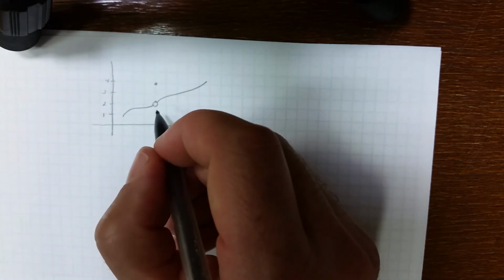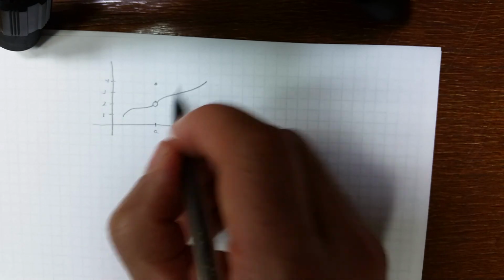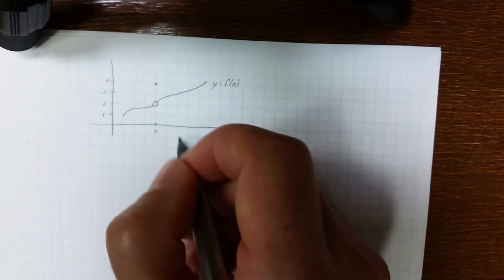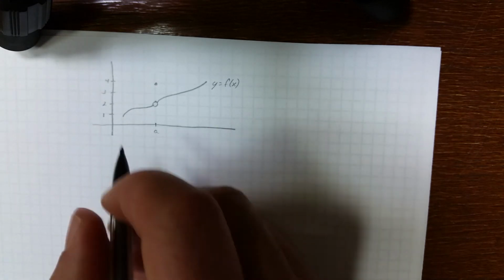We can see visually that this function, if this is y equals f of x, is certainly not continuous at x equals a. We have a hole in the curve there. Let's see what goes wrong.